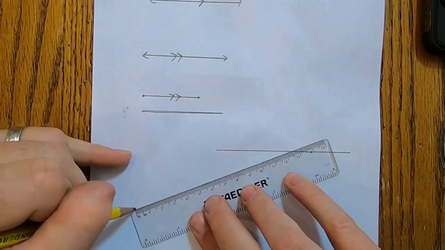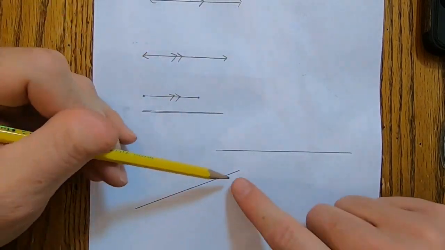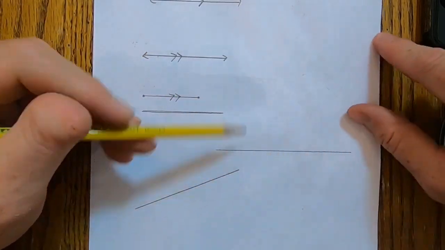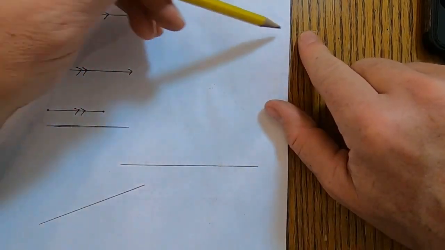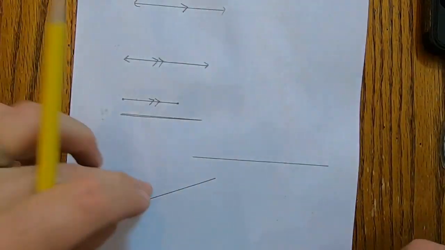So let's draw one like here. Okay, that's not parallel to any of these. If this continued, it would hit this. If it continued up here, and these continue this way, they would intersect up over here. So these are not parallel to that.